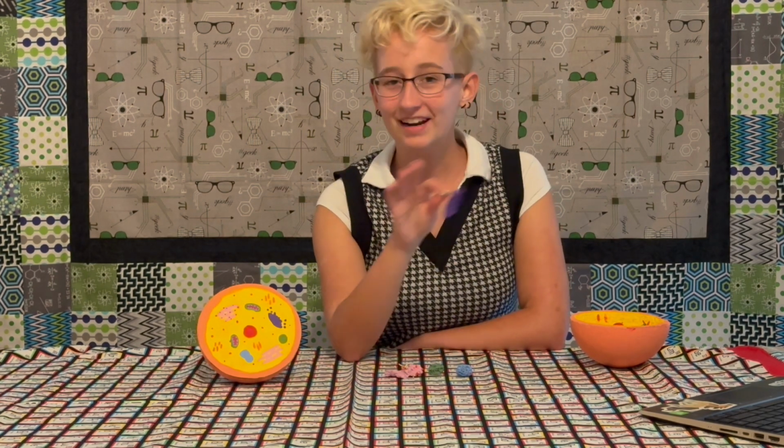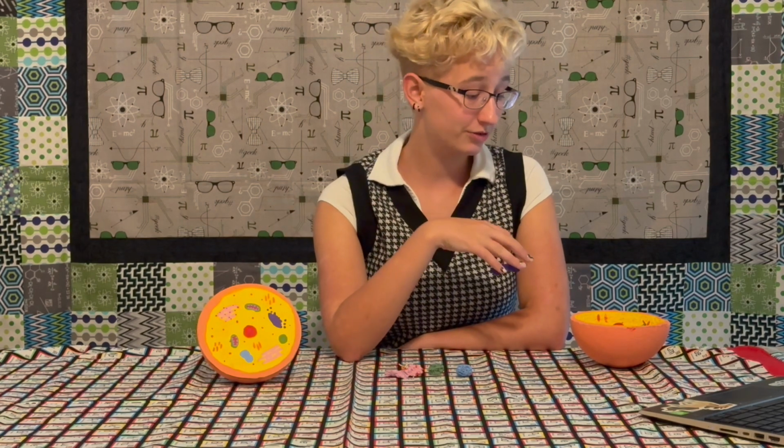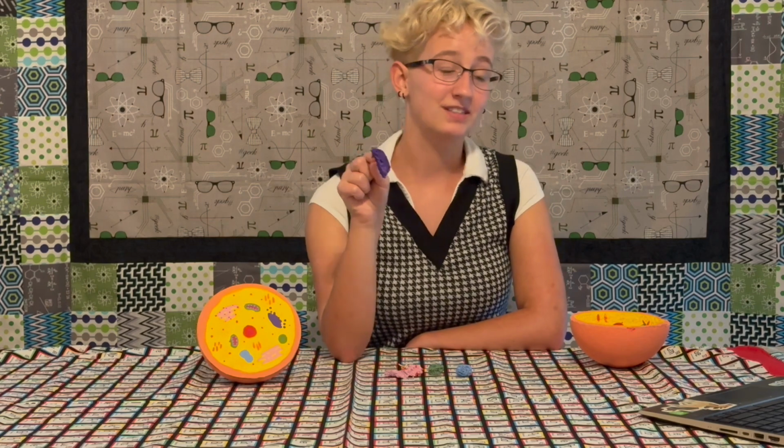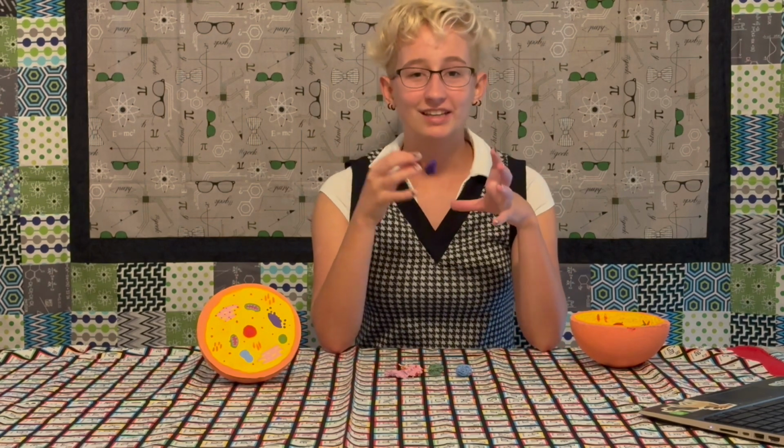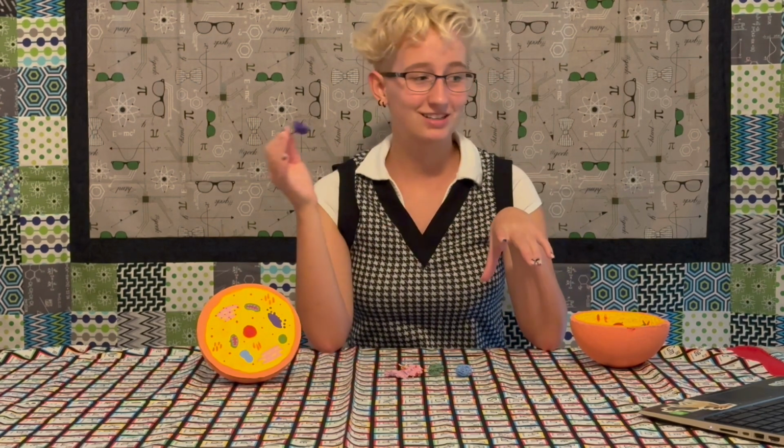It is the FedEx of the cell. So the mitochondria is the powerhouse of the cell. The Golgi complex is the FedEx of the cell. This is what gets parts where they need to go. It contains flattened membranous sacs called cristae.